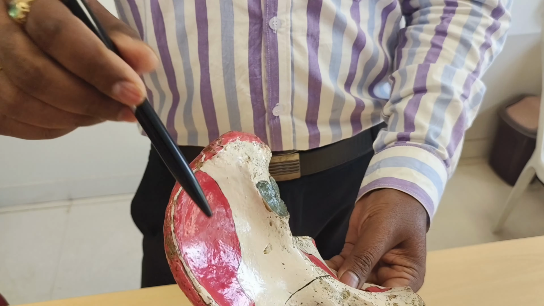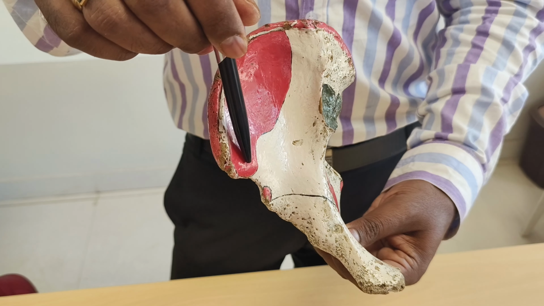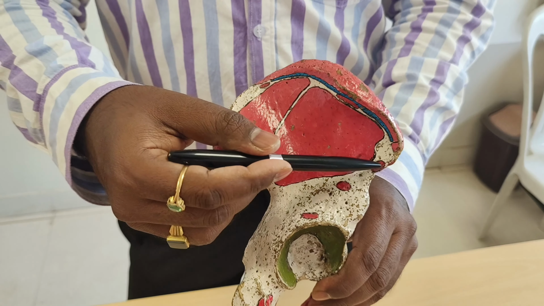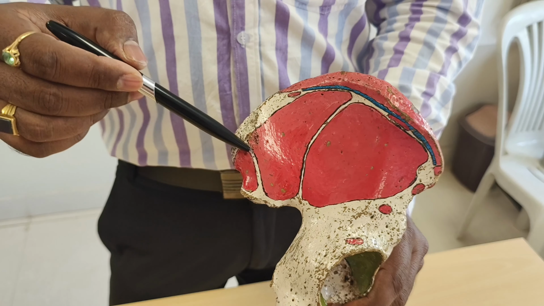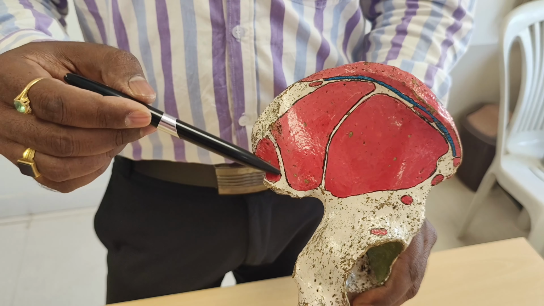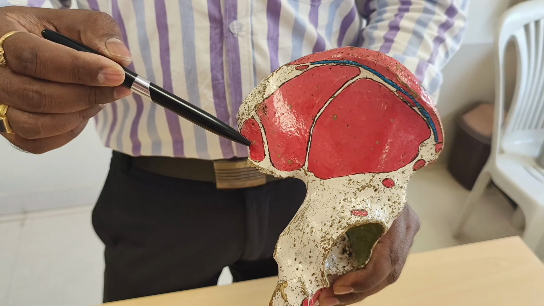So the iliac fossa gives origin to the iliacus muscle. Then, going to the gluteal surface, this gluteal surface of the ilium is divided by three gluteal lines: the anterior gluteal line, posterior gluteal line, and inferior gluteal line. The area behind the posterior gluteal line gives origin to the gluteus maximus muscle.